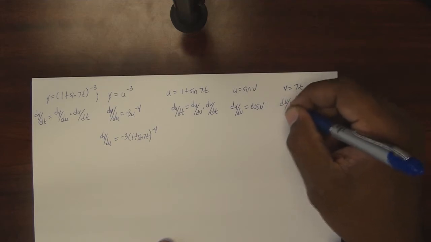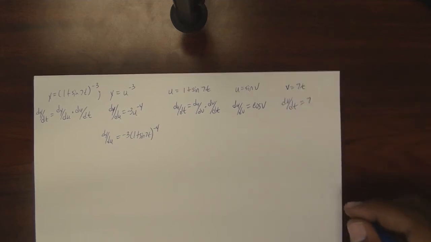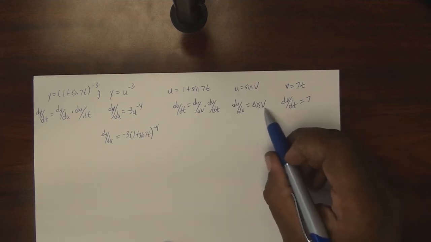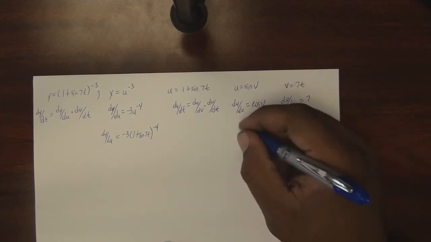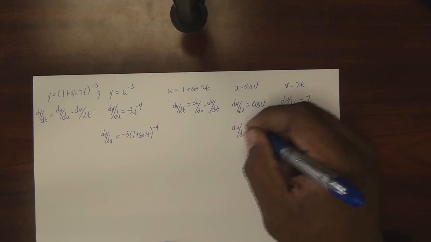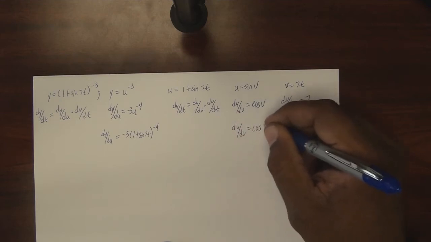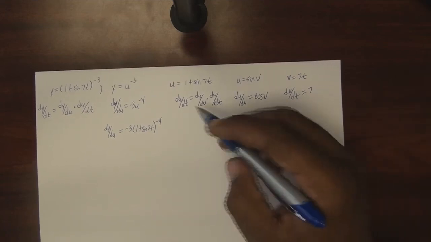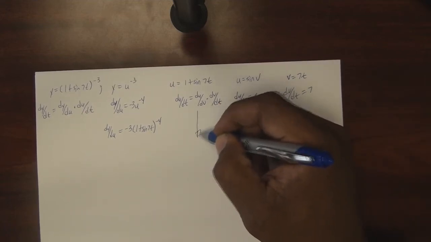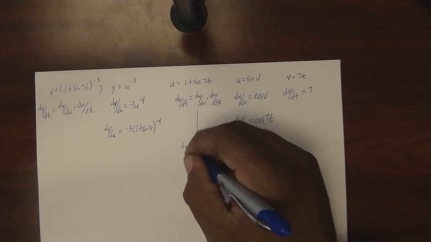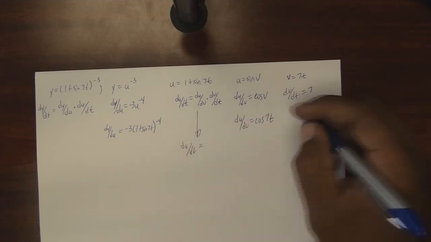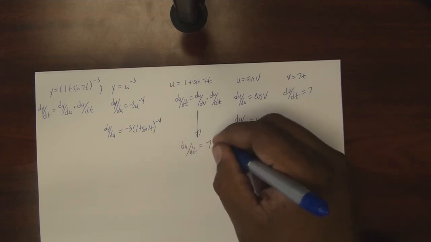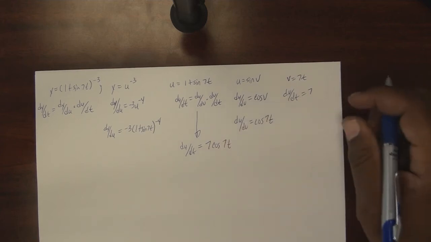We have dv dt is equal to 7. We'll back substitute v for 7t. So we have du dv is equal to the cosine of 7t. Now we'll put all our factors together here. So we have du dt is equal to 7 times the cosine of 7t.